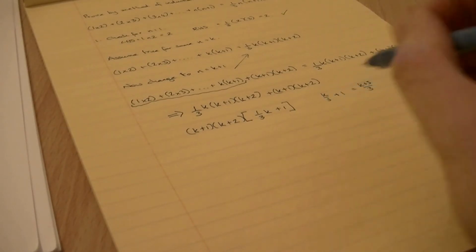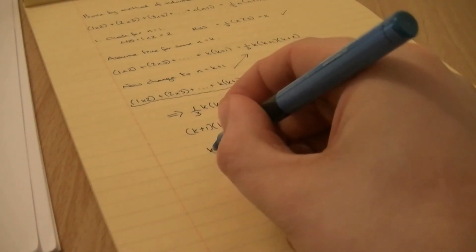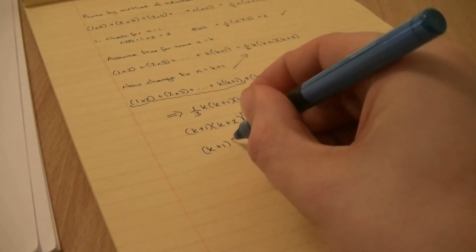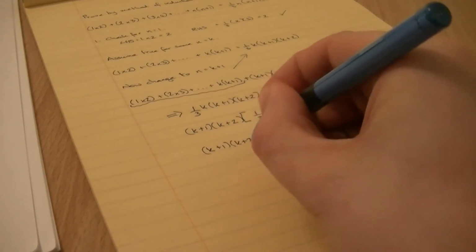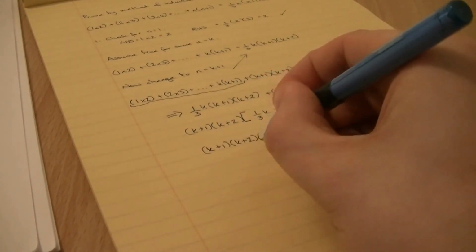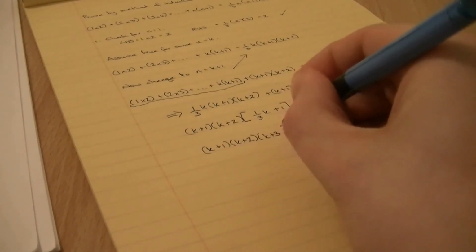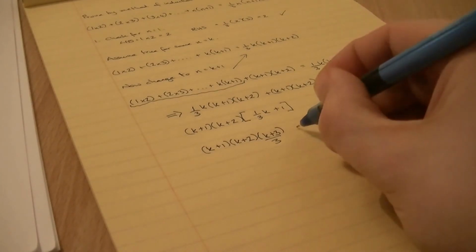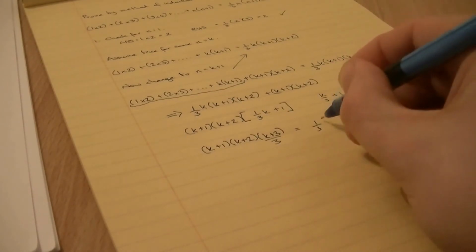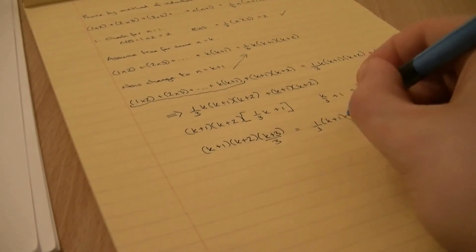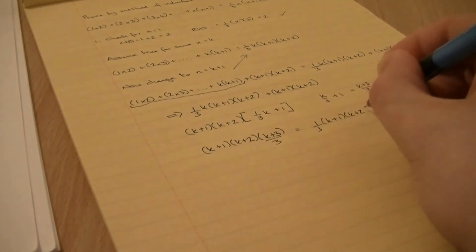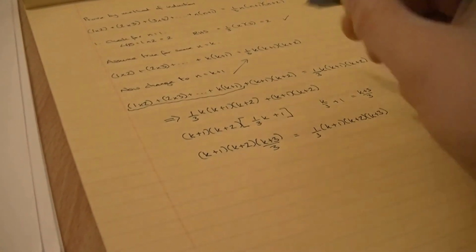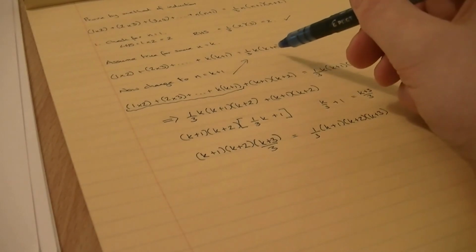Okay, so we've got k plus 1 upon k plus 2 upon k plus 3 over 3, which is a third, say k plus 1, just tidy this up a wee bit, k plus 2, k plus 3. So now this is now the same form as up here.